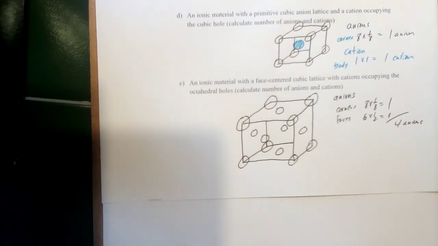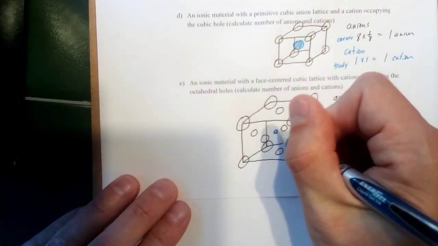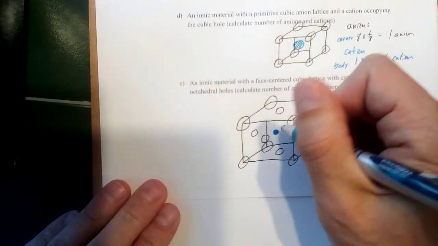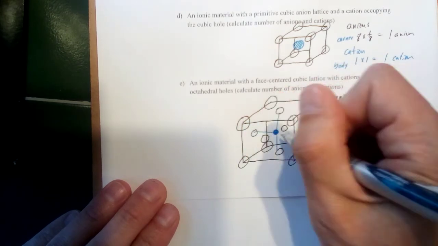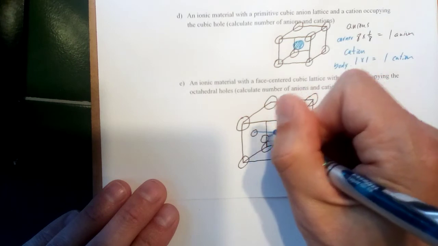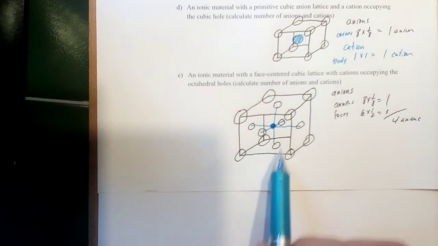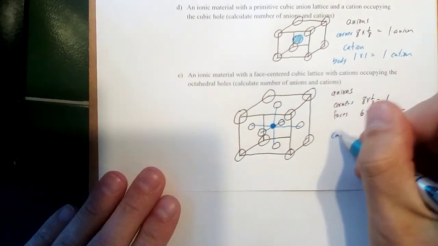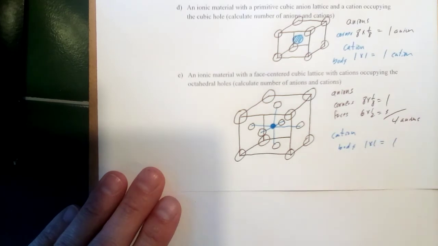Now, the octahedral hole that is easiest to see would be a cation that is right here in the body, in the center of the unit cell, because one of the anions is above it, one is below it, one is to the left, one is to the right, one is behind, one is in front. So that cation is surrounded by an octahedral shape of 6 of the anions. Okay, so as far as cations go, 1 is right in the middle in the body. 1 times 1. 1 cation.